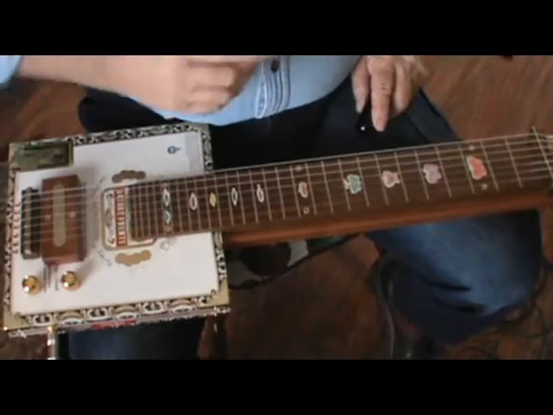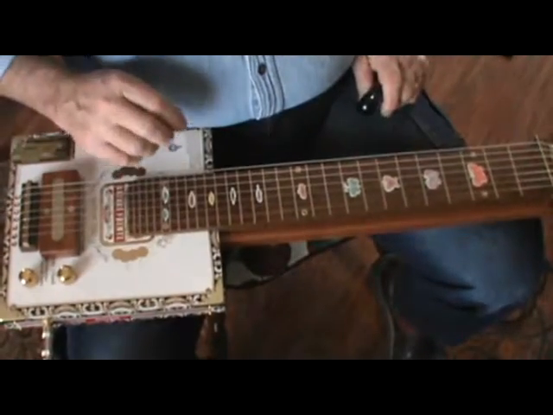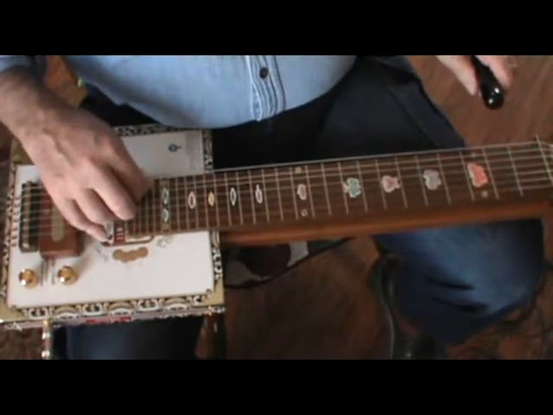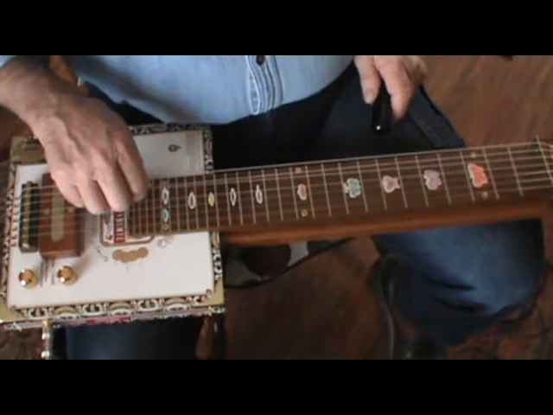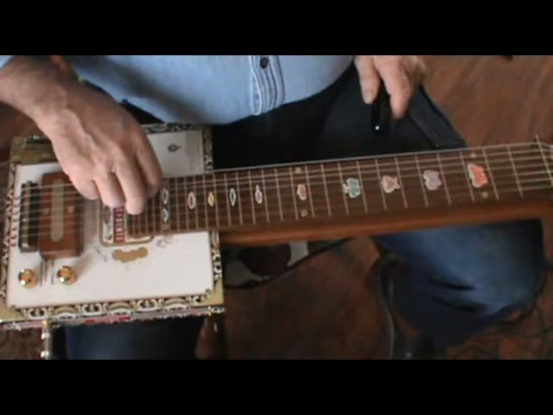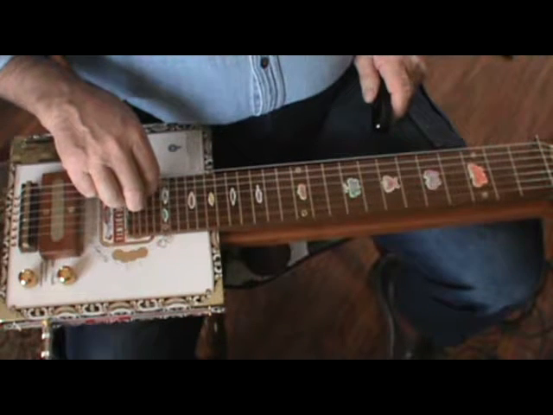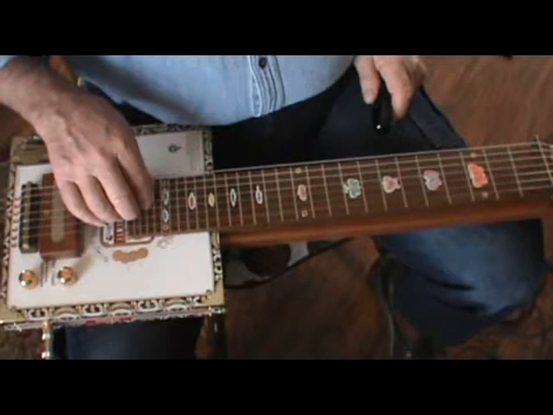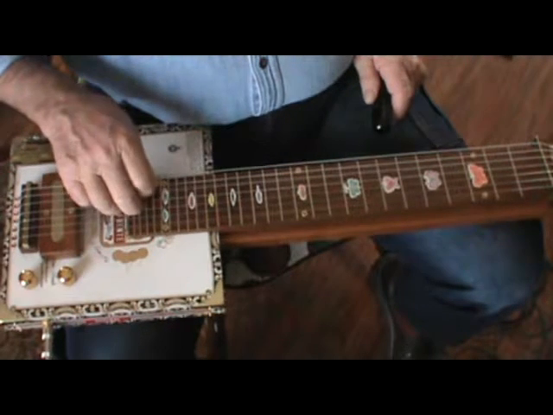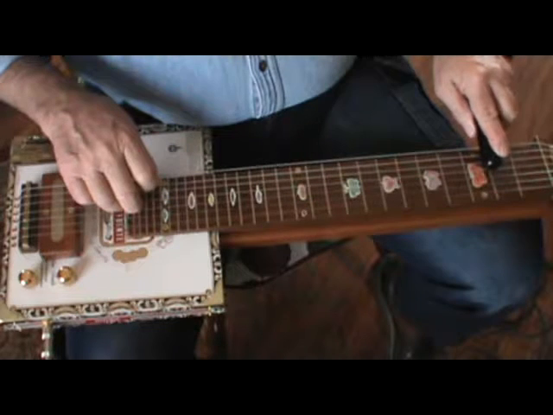Now, the reason that's important is because the first note in the scale is 1, whether it's a C note in a C scale, or an E note in an E scale, or a G note in a G scale, or an A note in an A scale. Whatever scale you're playing, the first note is 1. The second note is 2.